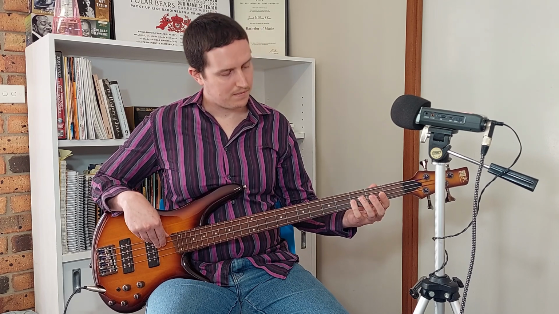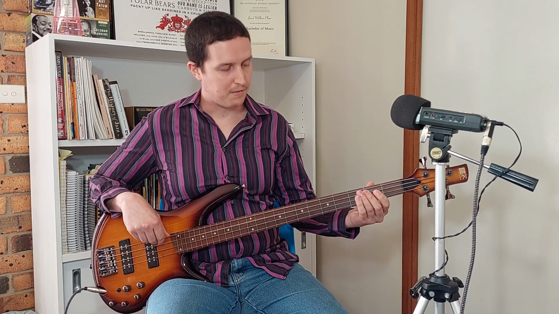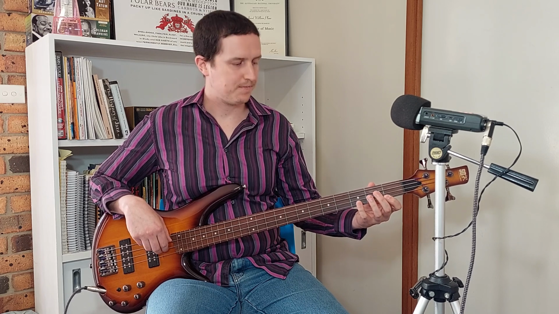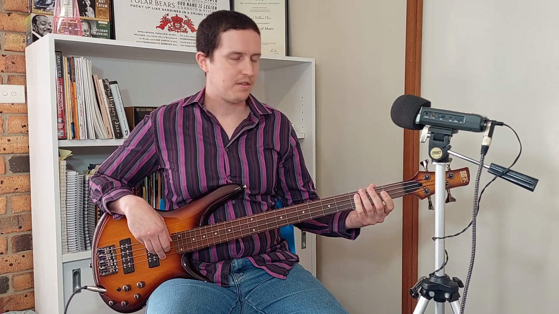The second option is to put the flat 9 on top, A flat, and then when we lop off the G, we get a full diminished chord, B diminished. Those are the two most popular ones for this chord in this tune.